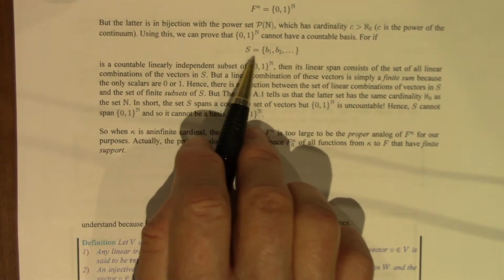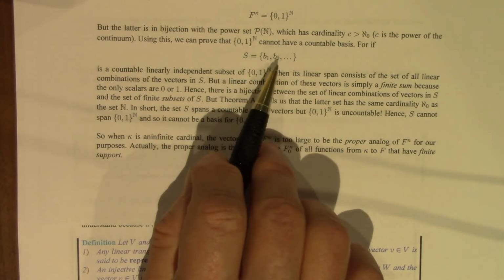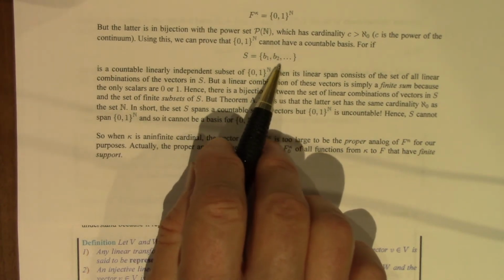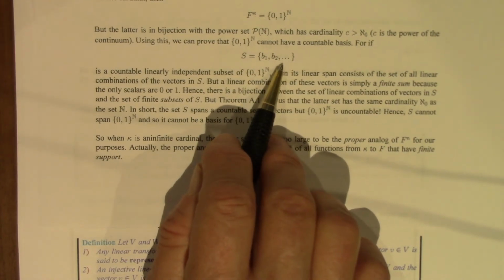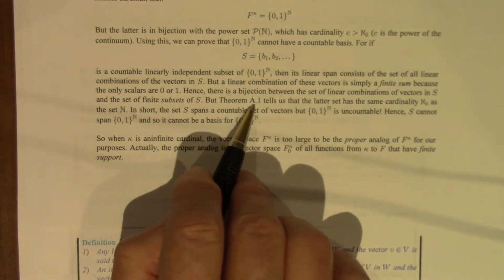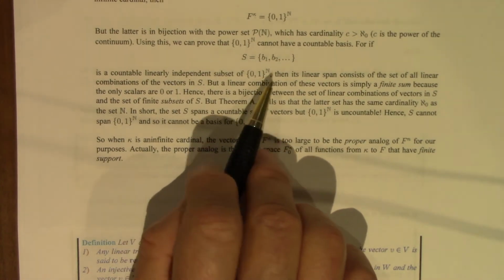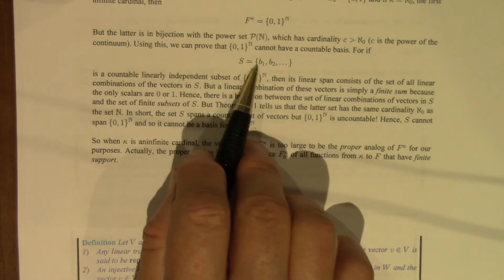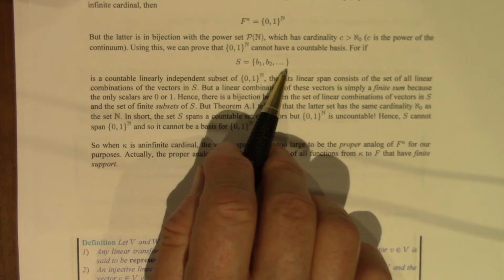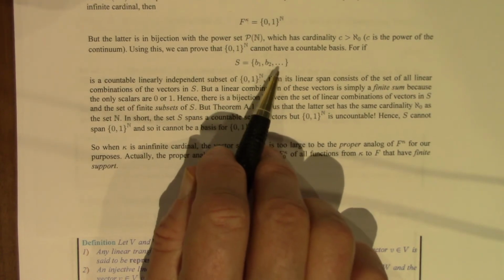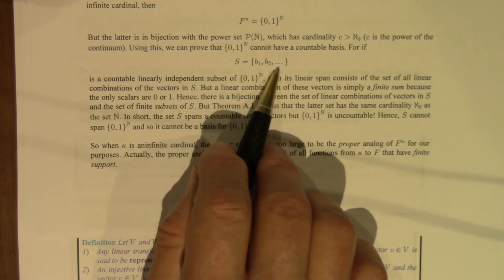So the span of S is in one-to-one correspondence with the finite subsets of this set, and there is a theorem in the appendix that we also discussed in an earlier lecture, that the cardinality of the set of finite subsets is the same as the cardinality of the set, if it is infinite.